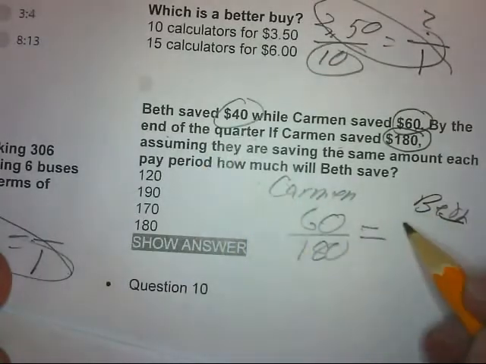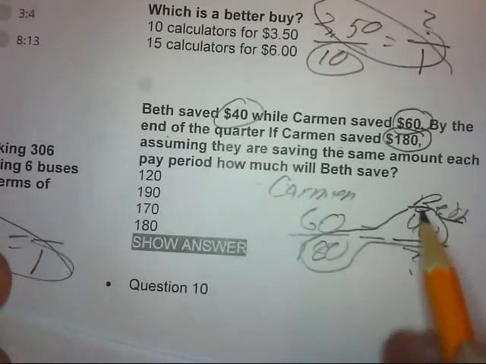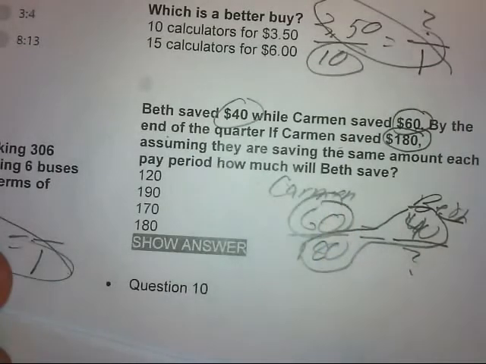You know that Beth saved 40. So how much would she have saved total? We need to cross multiply and then divide. All right. Flip it over. All right.